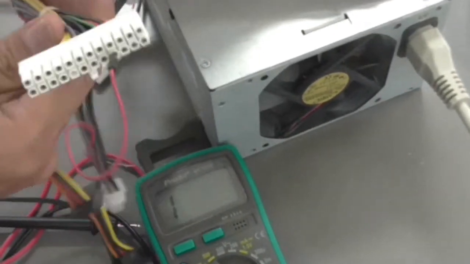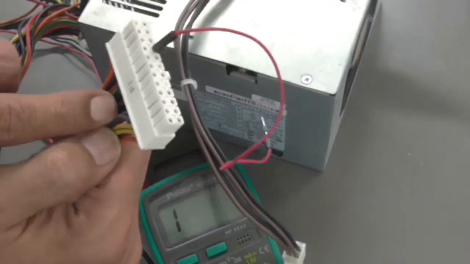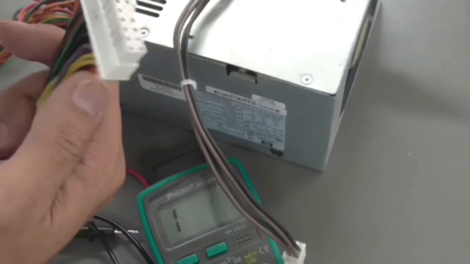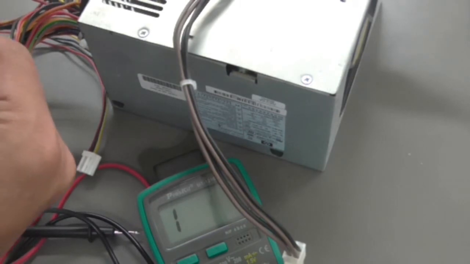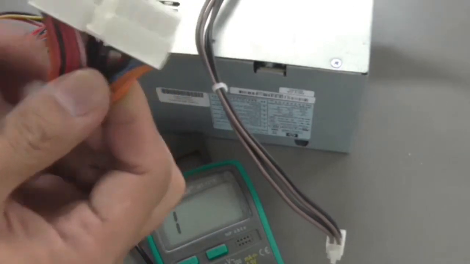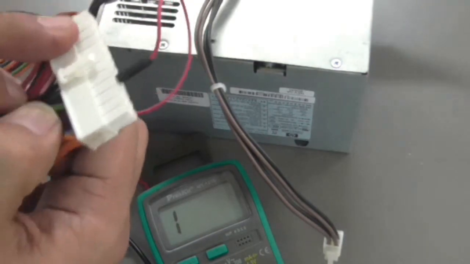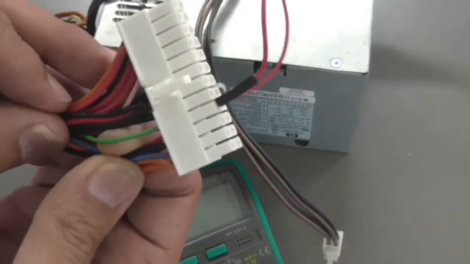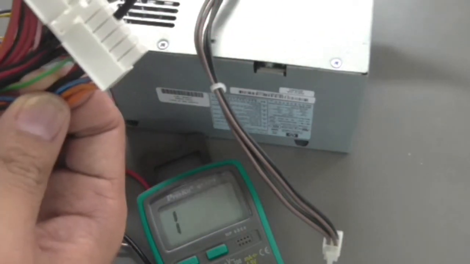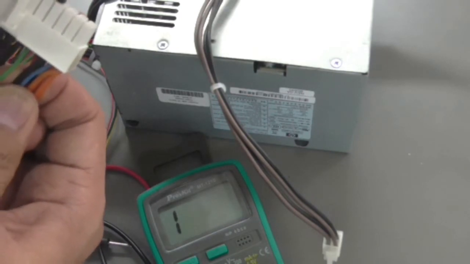We will switch the power supply using the green color here and any ground. This green is also to check whether your power supply is powering on. So we will put one jumper here and one jumper to the black, to the ground.